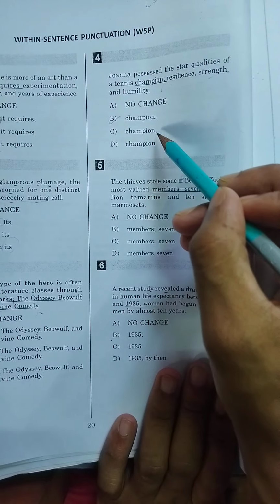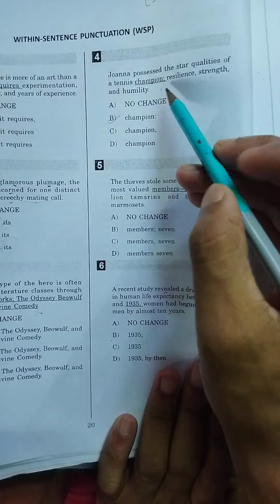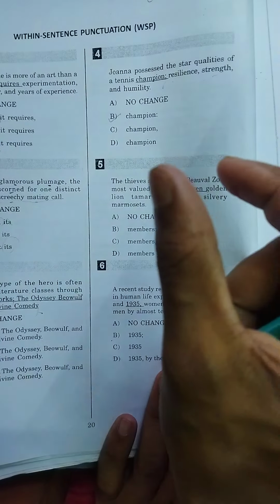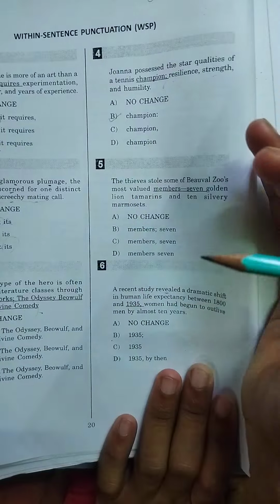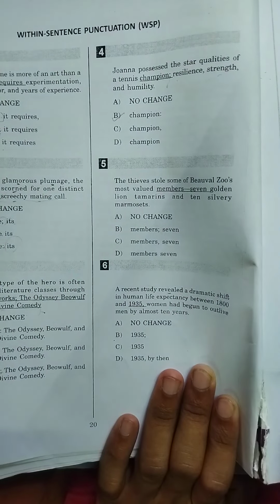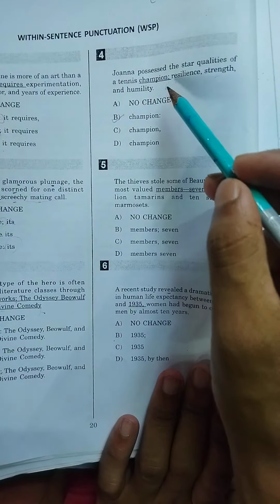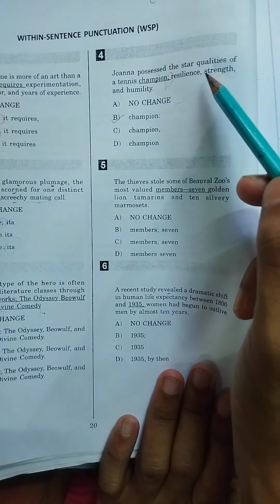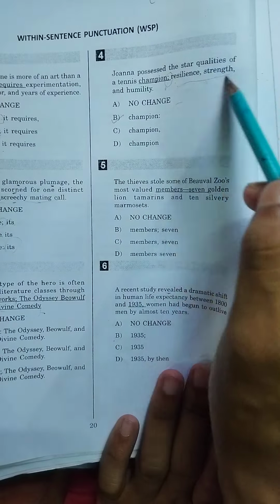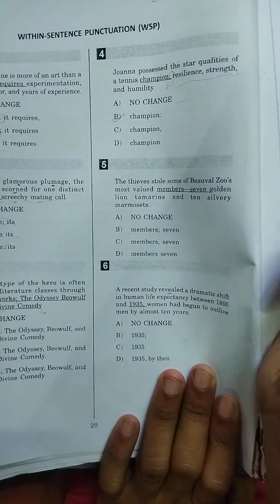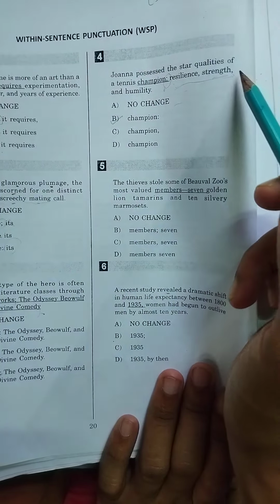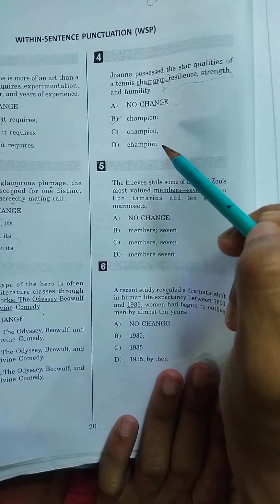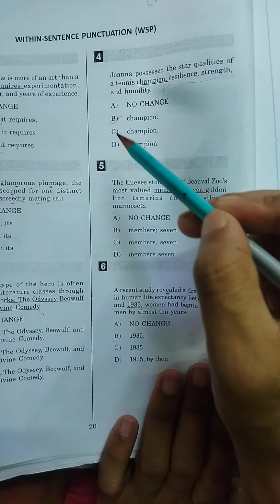We can't use a comma. When we use a comma here, this becomes a series. Actually, a tennis champion did resilience, strength, and humility. We all know that a tennis champion is not a part of a series of his qualities. And we can't use a semicolon here because a semicolon is only used between two independent clauses. When we use a series, resilience, strength, and humility, there is no verb and object. So these are not two independent clauses, and we can't use a comma, and we need punctuation, so we can't leave it without any punctuation. So bravo is the right answer.